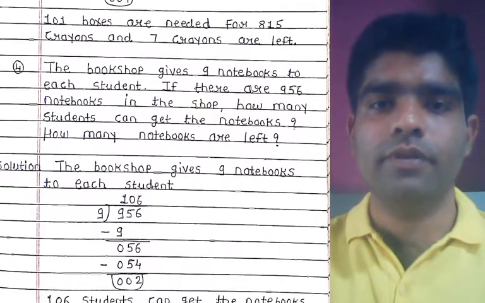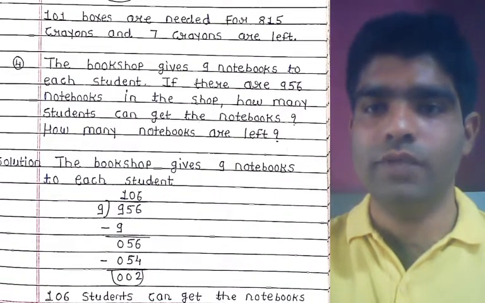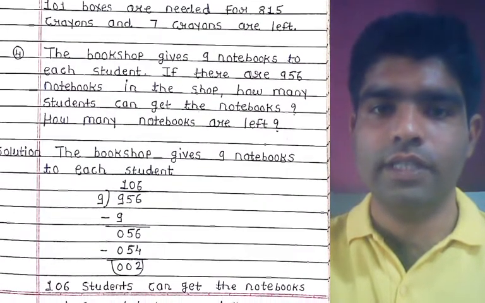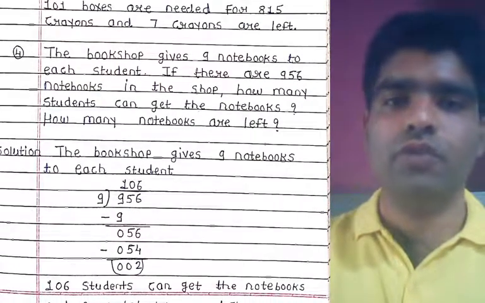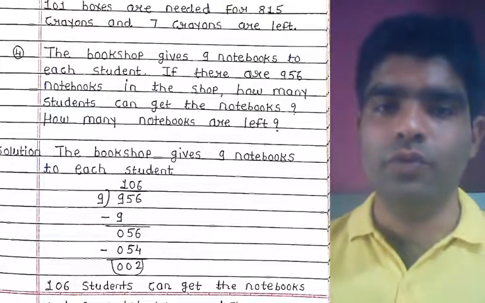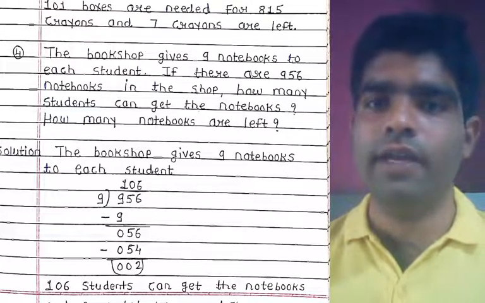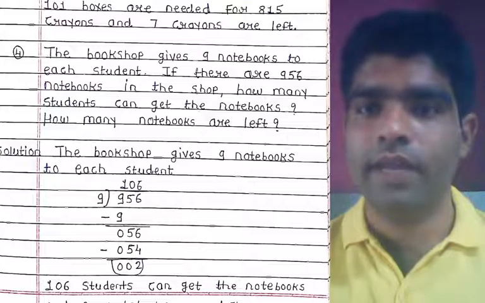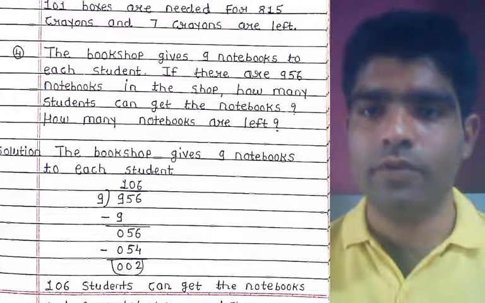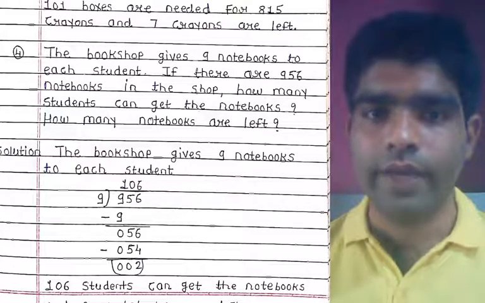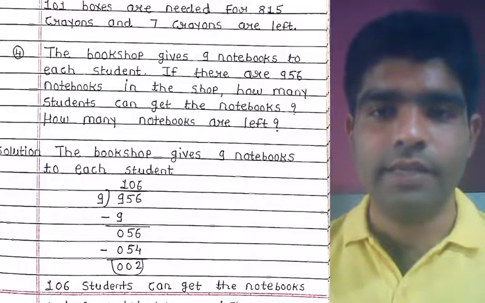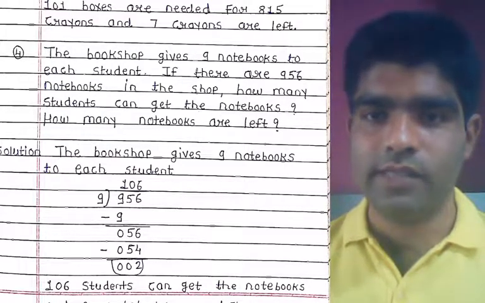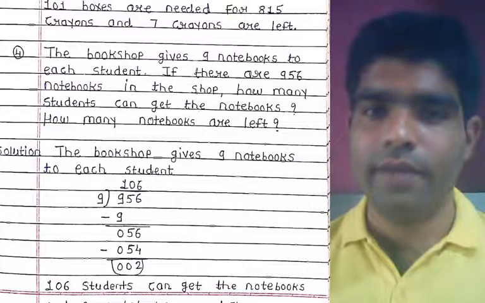The bookshop gives 9 notebooks to each student. Okay, the condition is given to you. First of all, the bookshop gives 9 notebooks to each student, but we have to find out if there are 956 notebooks. Okay, it means that here will be 9 divided into 956. Okay, 9 divided into 956, because 9 1 ja 1.